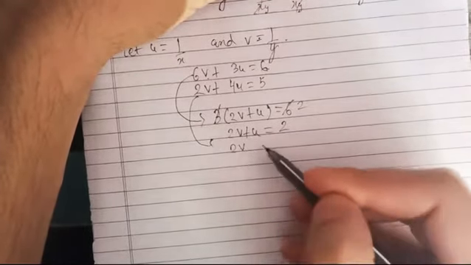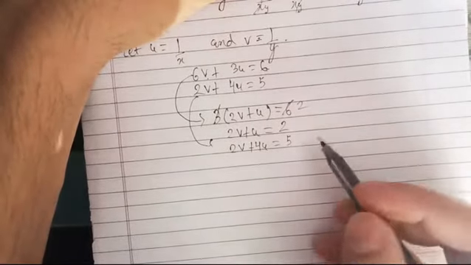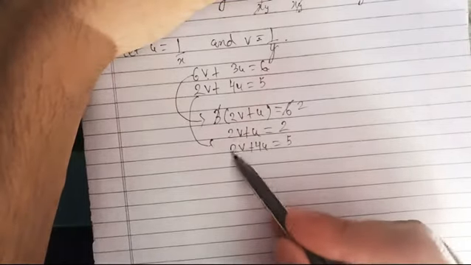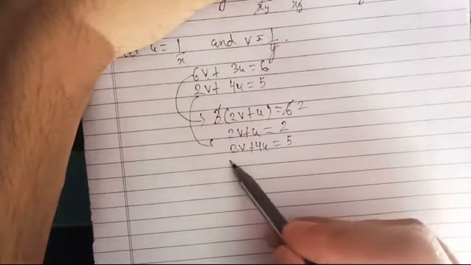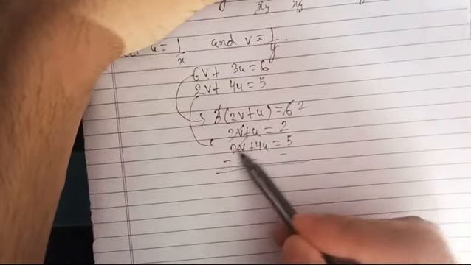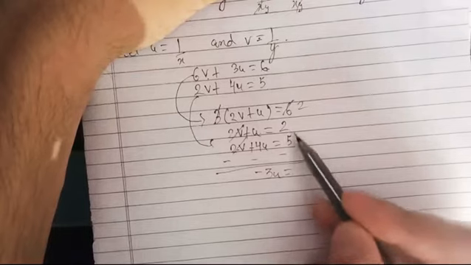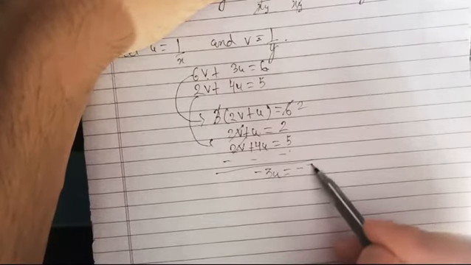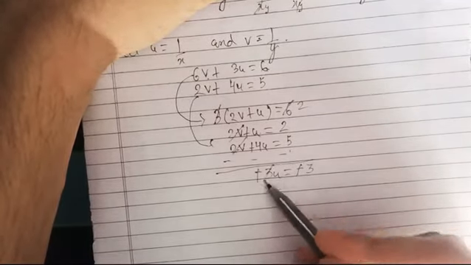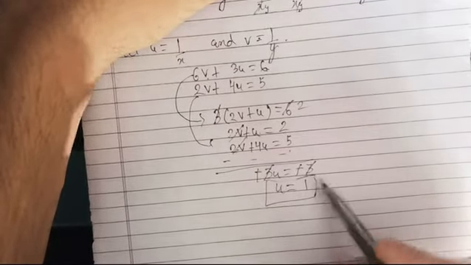2v plus 4u is equal to 5. Now no need to multiply any coefficient because the coefficients are same now. Just subtracting the two equations. 2v and 2v cancel. u minus 4u is minus 3u. 2 minus 5 is minus 3. Minus minus cancel. 3 cancel. u is equal to 1.